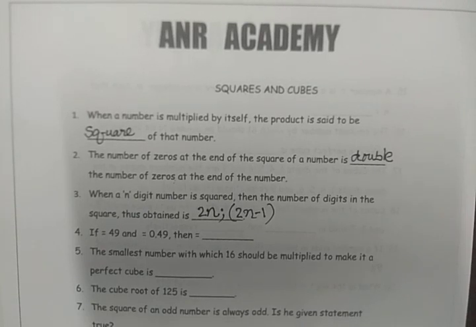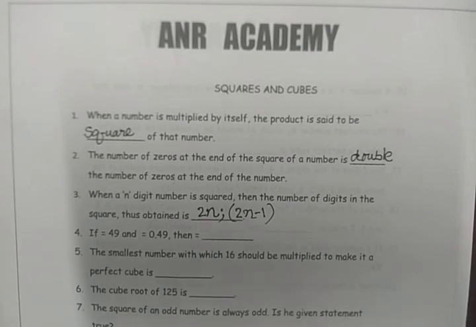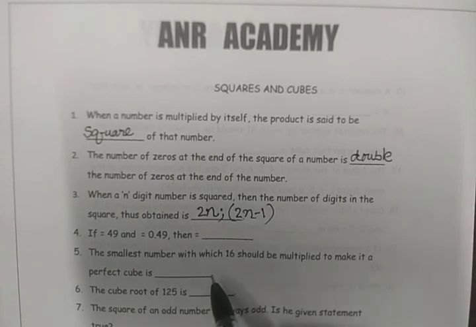Suppose you multiplied a 2-digit number by itself. What do you get? 121. 11 times 11 is 121. 11 is a 2-digit number, so you got a 3-digit number, 121. Clear? 2 into 2 is 4, minus 1, 3.